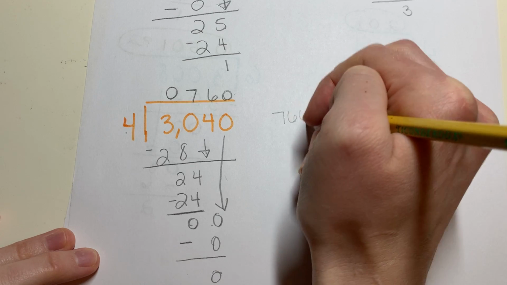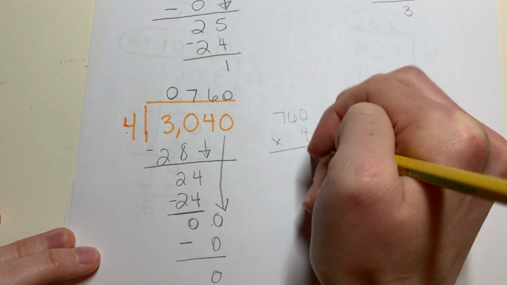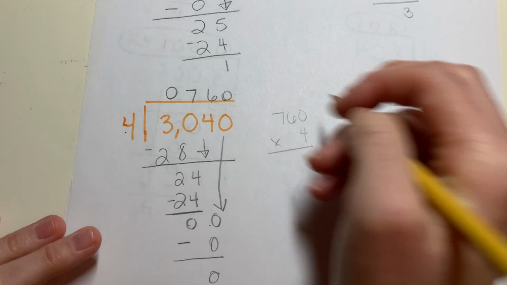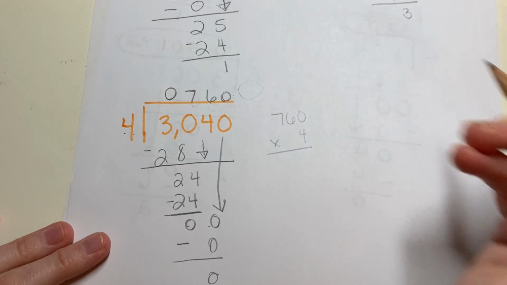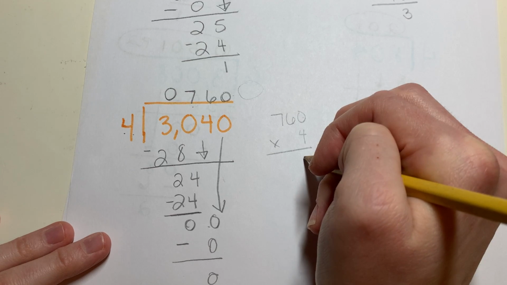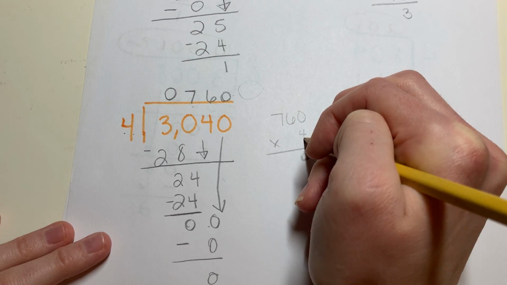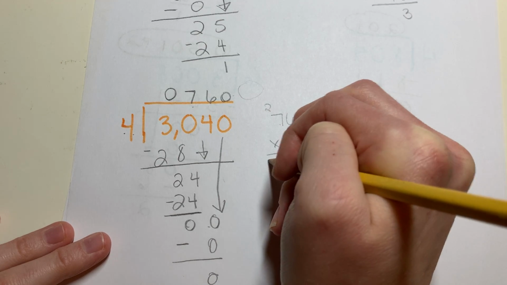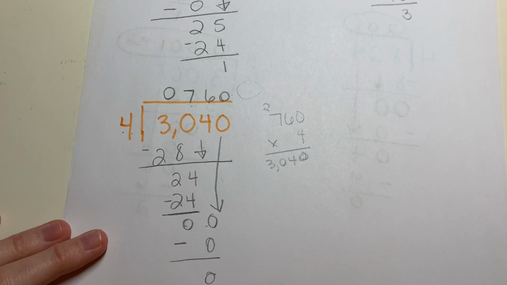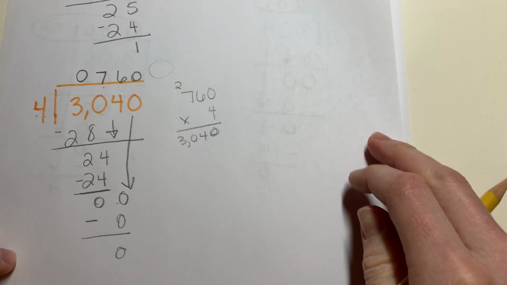So I am going to go ahead and double check my work. 760 times 4. Now, this is always how you can check your work, taking this answer and multiplying. And if there's a remainder, just add that remainder. So 0 times 4 is 0. 6 times 4 is 24. 7 times 4 is 28, plus 2 more is 30. It is 3,040, so we are correct.